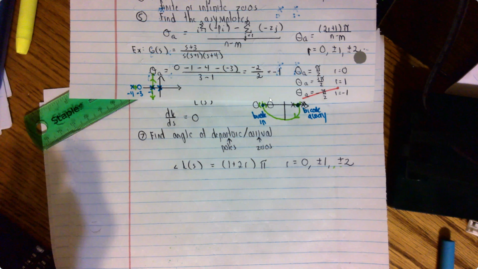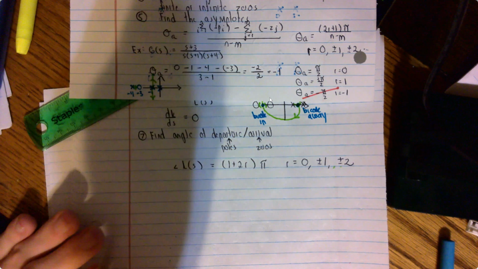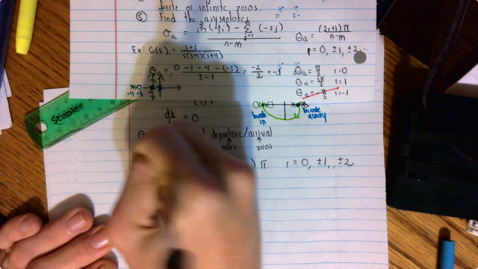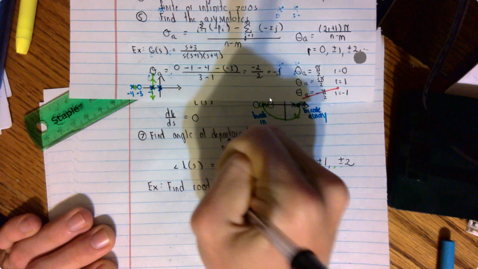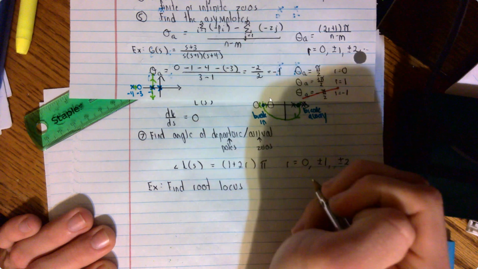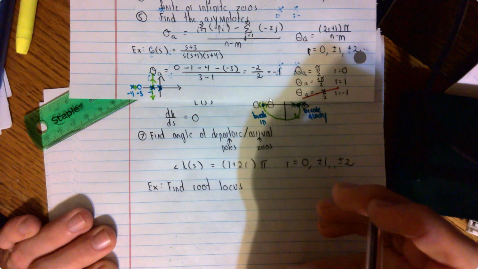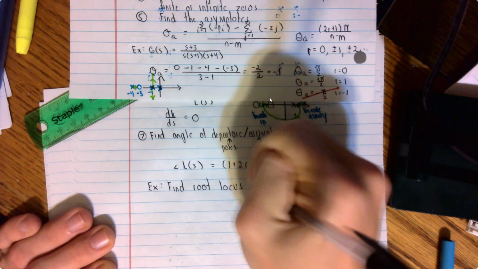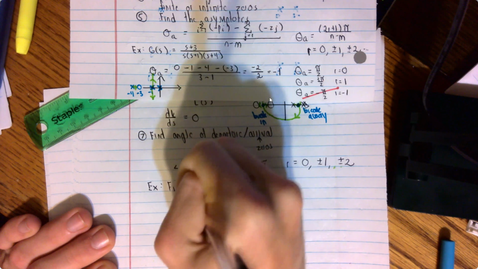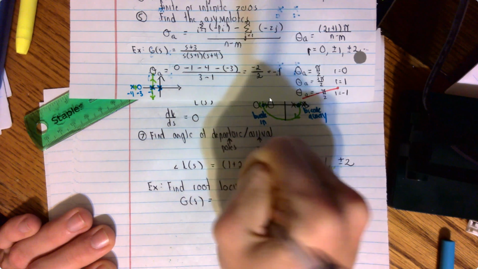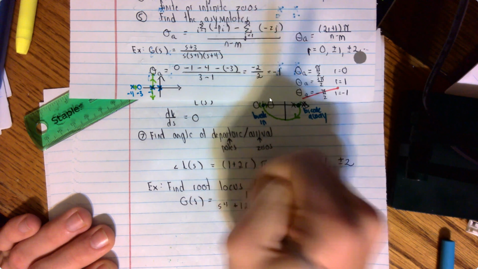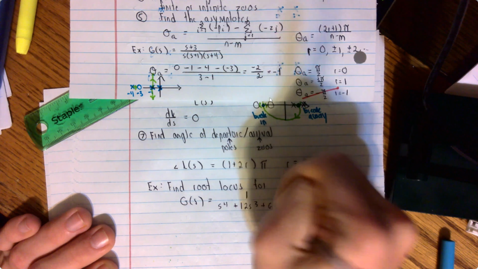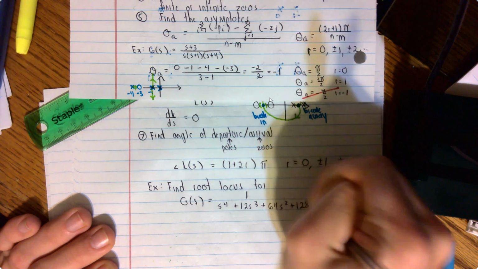So if they say find the root locus, make sure that you have the G of S, or the L of S, because it's your open loop system. Find root locus for G of S equal to 1 all over S to the 4 plus 12S cubed plus 64S squared plus 128S.